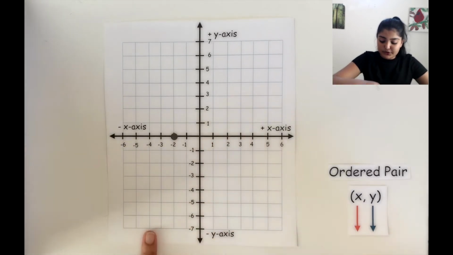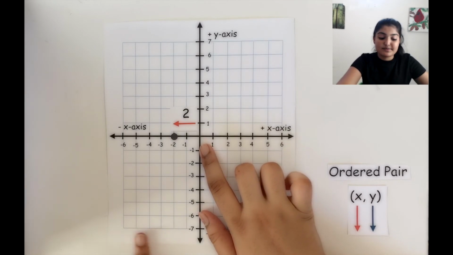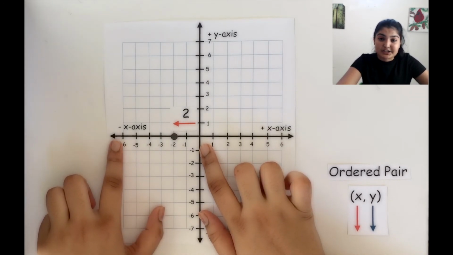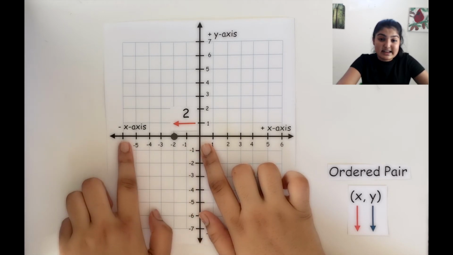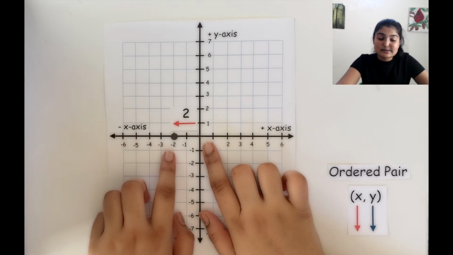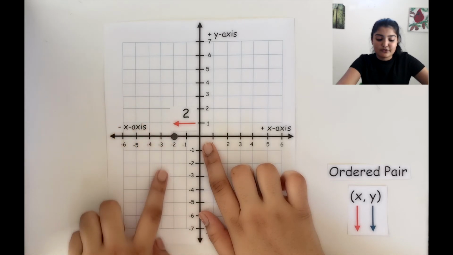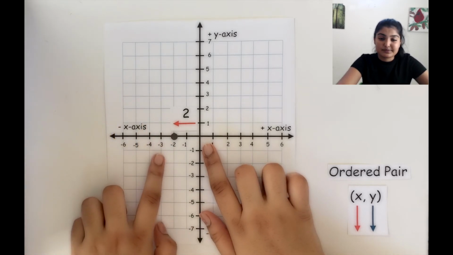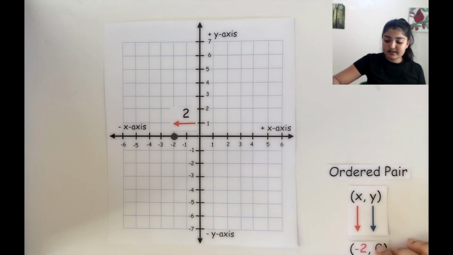So we have to move 2 units horizontally in the negative direction, which means that we would go 2 units from the origin in the negative direction. Again, since this point is on the x-axis, we do not move vertically in any direction. So the ordered pair of this point is -2, 0.